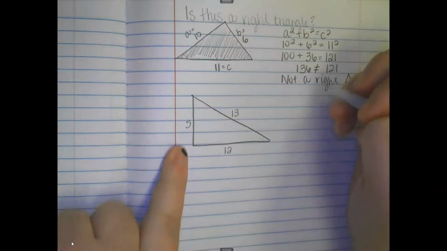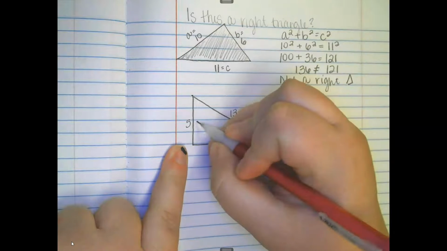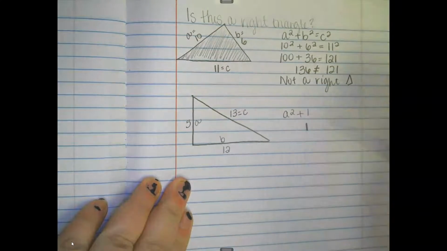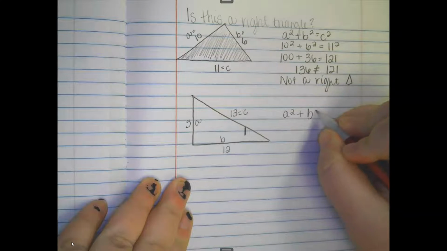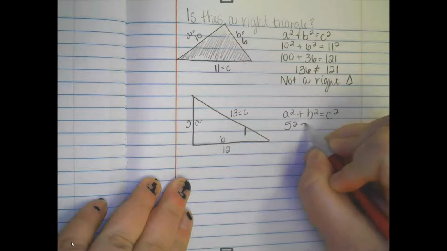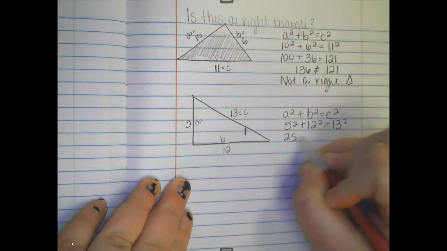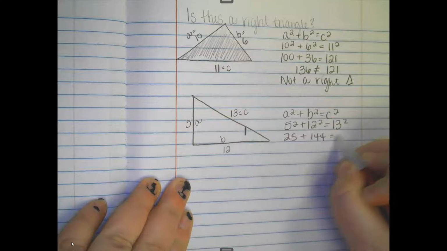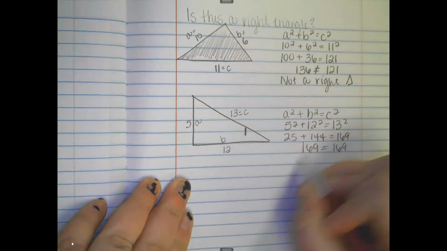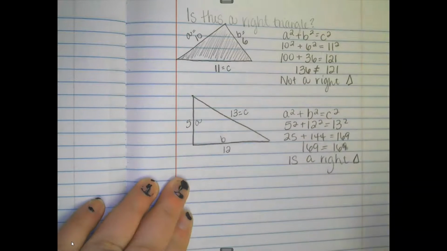Alright, so hopefully you had a chance to look at it. So I'm going to label this one as C because it's my longest side. And my A and my B don't matter. So write my formula down. Hopefully you did that. Plug in my numbers. Hopefully you did that step. 25 plus 144 equals 169. This is true, so it is a right triangle. Okay, hopefully you got the same answer.